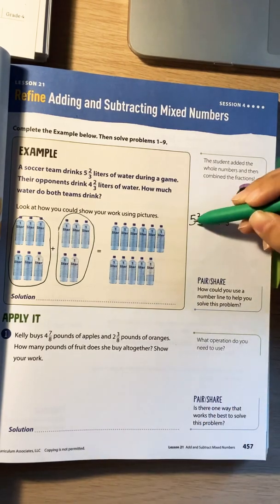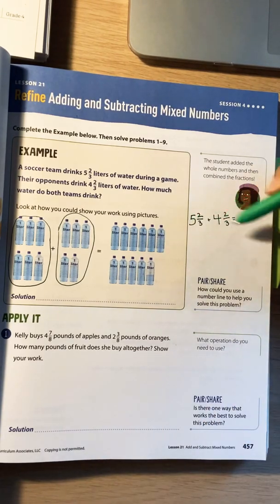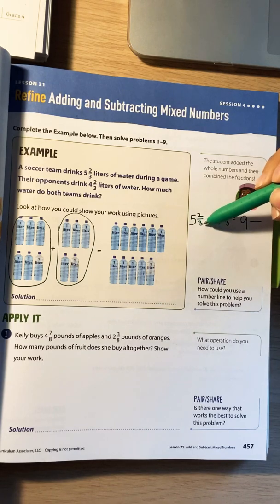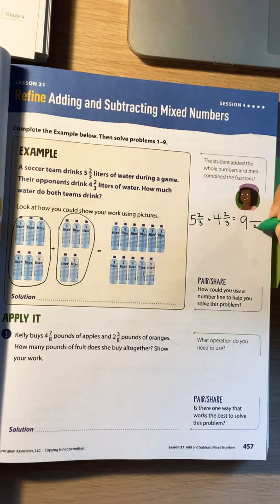Okay, so I know I do my whole numbers first. So 5 plus 4 is 9, fraction bar. And then my denominator, 3, stays the same. But I have to add my numerators. So 2 plus 2 equals 4. But I can't say that's my answer just yet because there's a whole number hiding in there. My numerator is greater than my denominator, which means there's one whole in there.